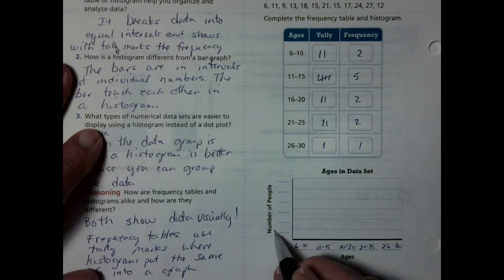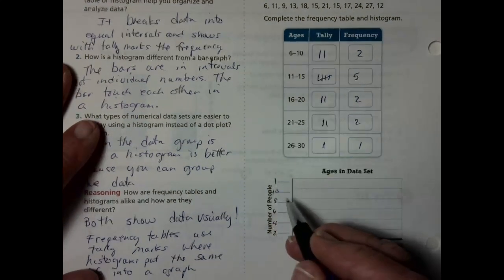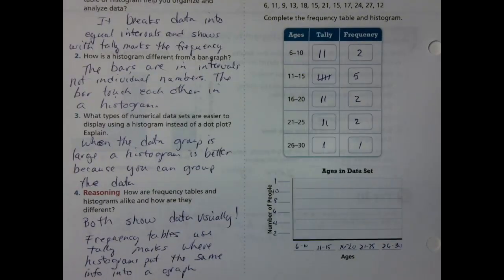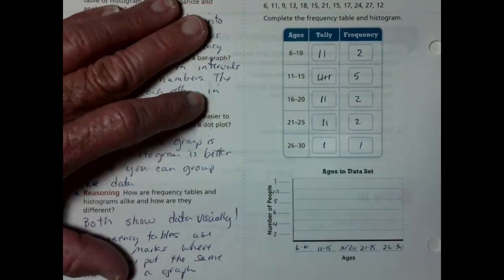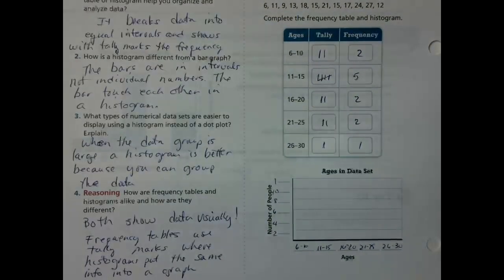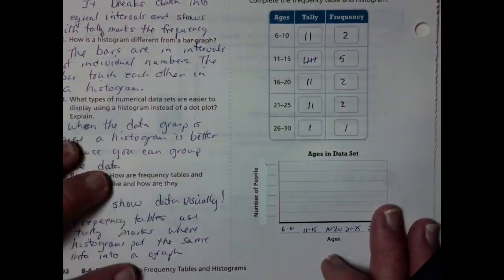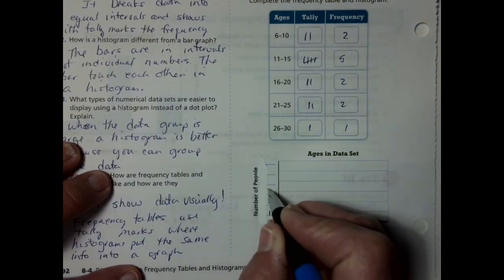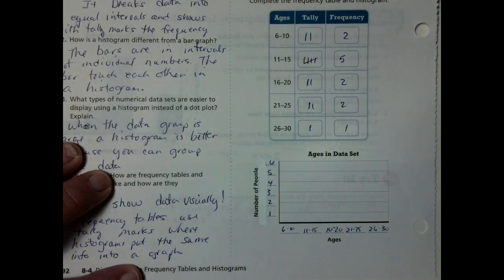So this is going to be 2, 4, 6, 8, 10. No. It's going to be 1 through 5. Let me fix this. You erase and let me fix it. Okay, sorry about that. So this is going to be 1, and they gave us lines right on. 1, 2, 3, 4, 5, 6. 5 is our biggest number, so our y-axis covers that.